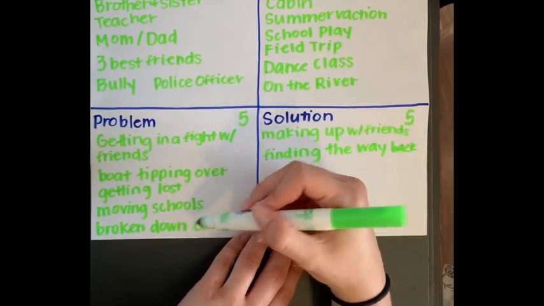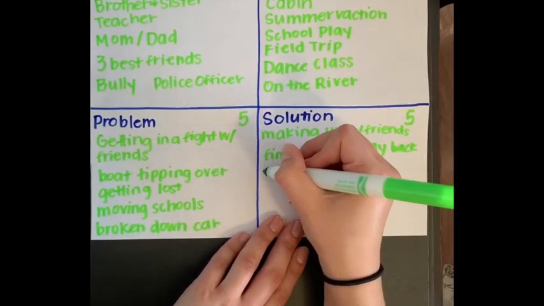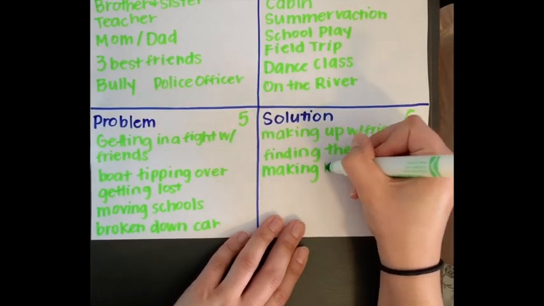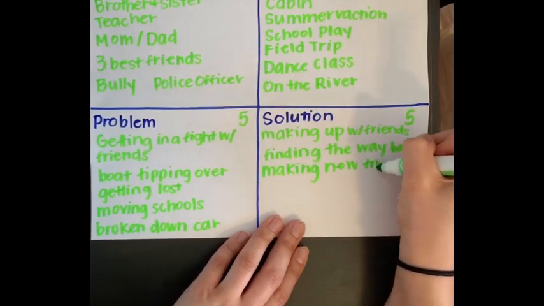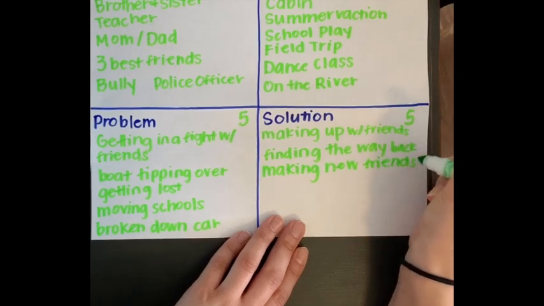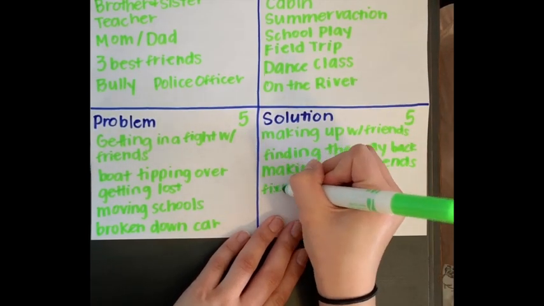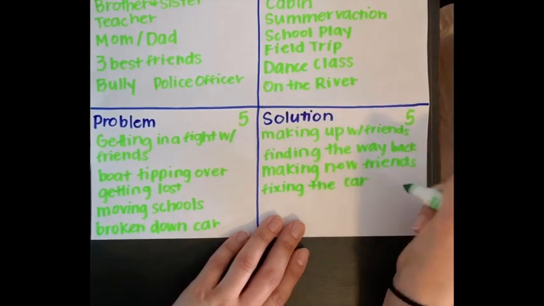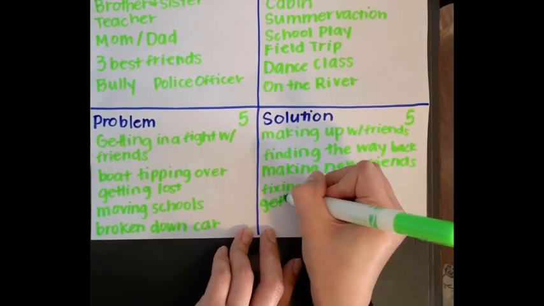Making new friends could go with moving schools, because that would be maybe a solution there, is making new friends. Broken down car would be maybe fixing the car, or maybe getting a bike instead.